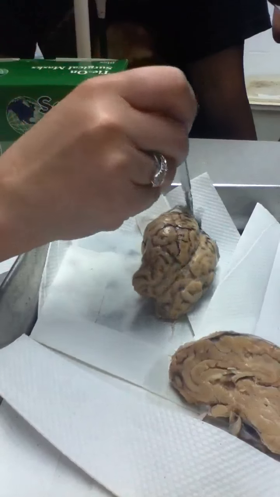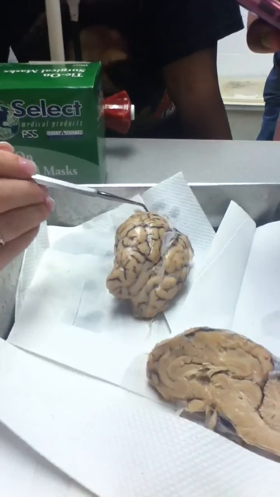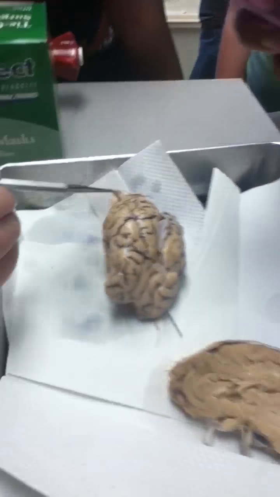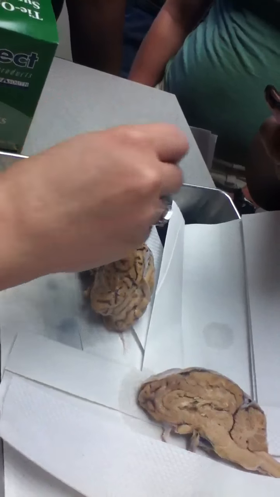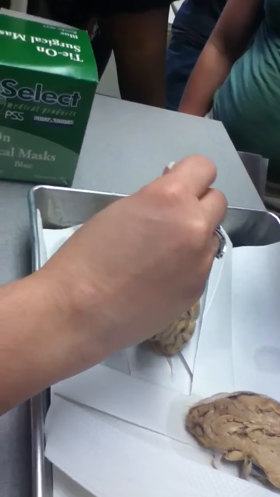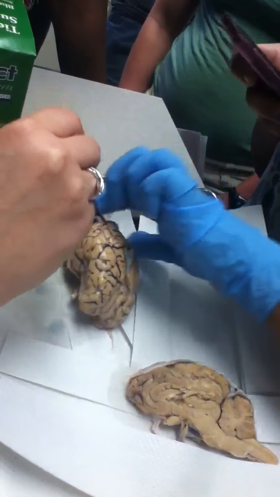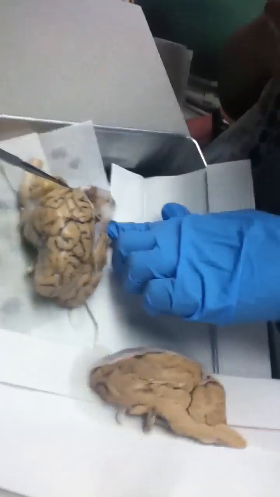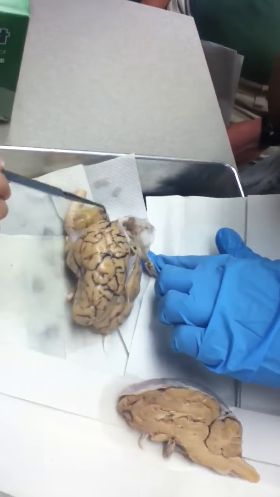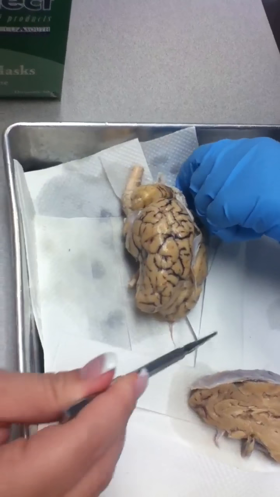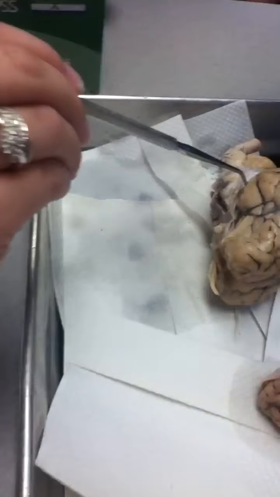In the back on the cerebellum, the folds are the folia. You have a right and left side, and going down the center, can you hold that there? Going right down the center here is the vermis. Now we're going to turn this over.